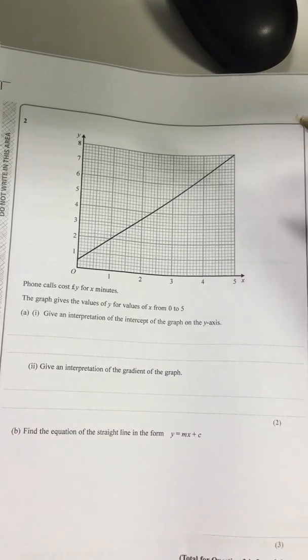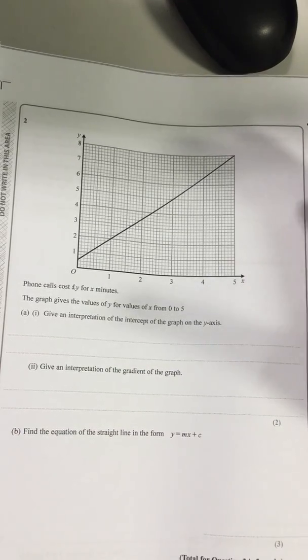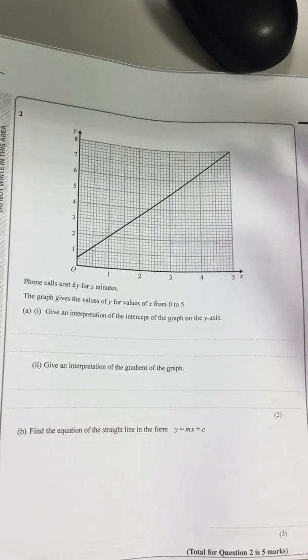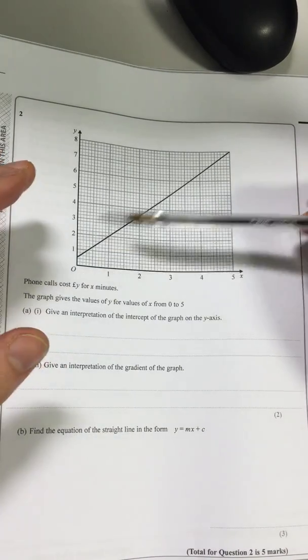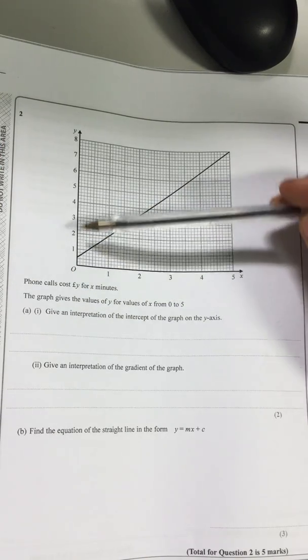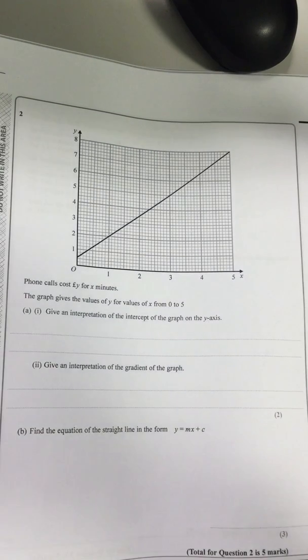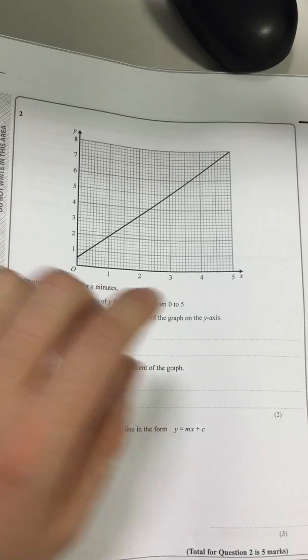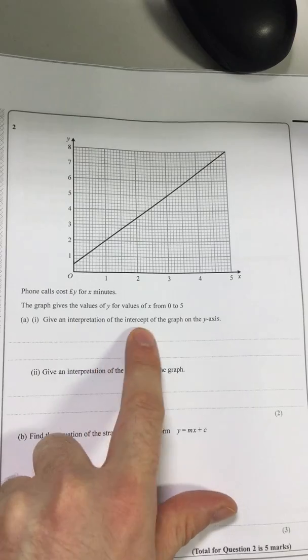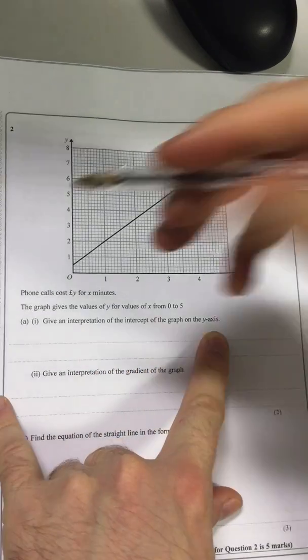Okay, so the new thing that some of the maths teachers have been worried about is this idea of giving interpretation. So it's demonstrate what you understand about the graph. The phone calls cost y pounds for x minutes. The graph gives the values of y for values of x from 0 to 5. Get an interpretation of the intercept of the graph on the y-axis, so here.